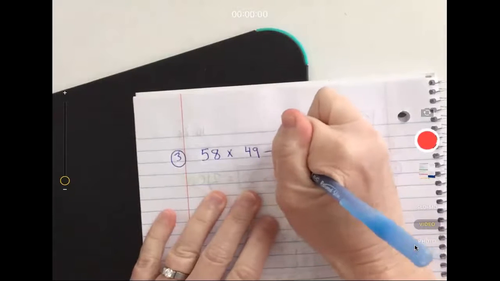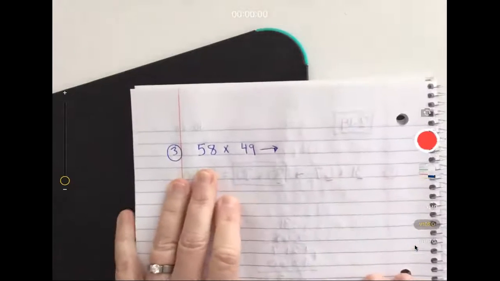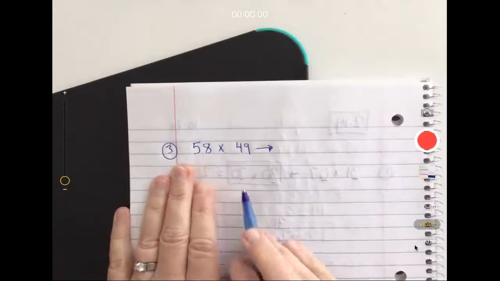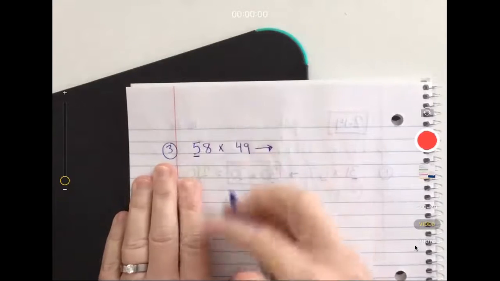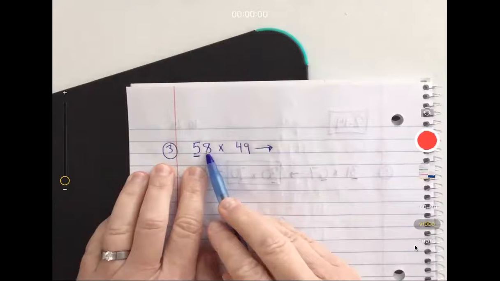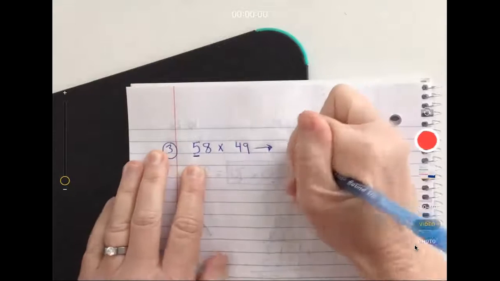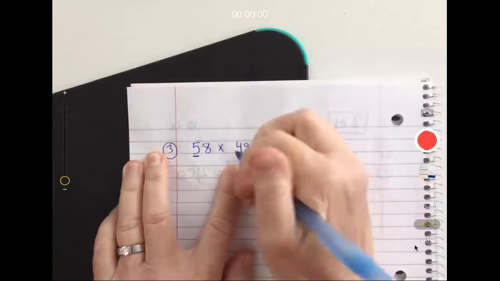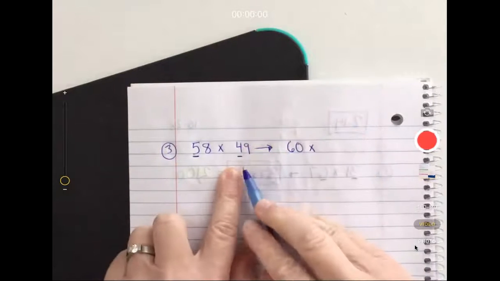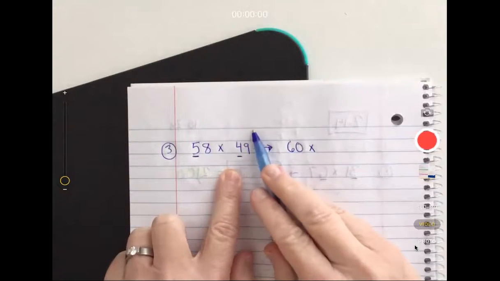Our first job is to estimate. Let's round and find the answer. So 58, we're rounding to the nearest 10. I look to the right. 8 tells me round up. So 58 rounds up to 60 times 49. Again, I look to the right. A 9 tells me go up.